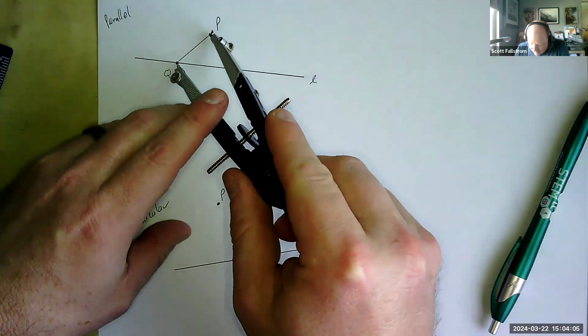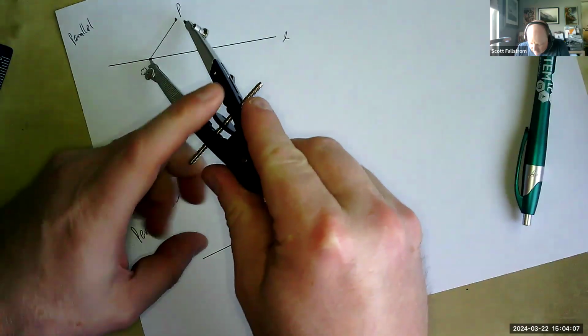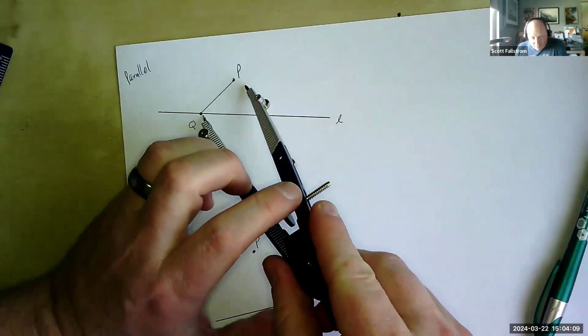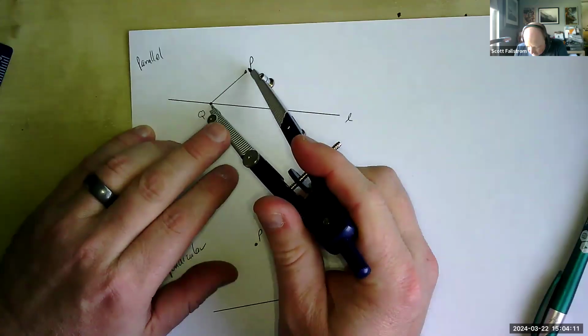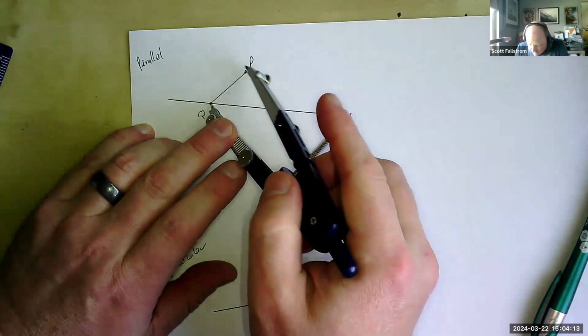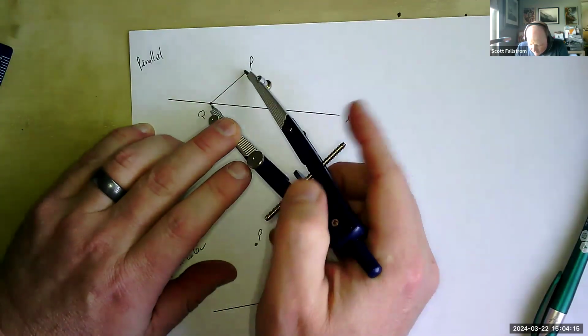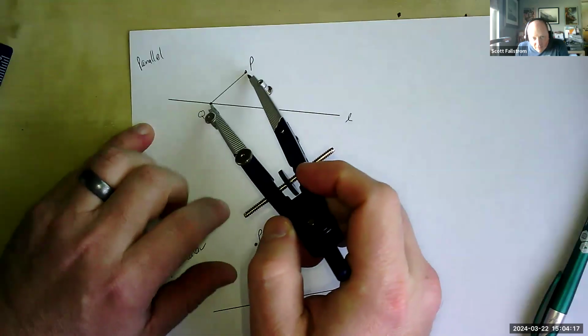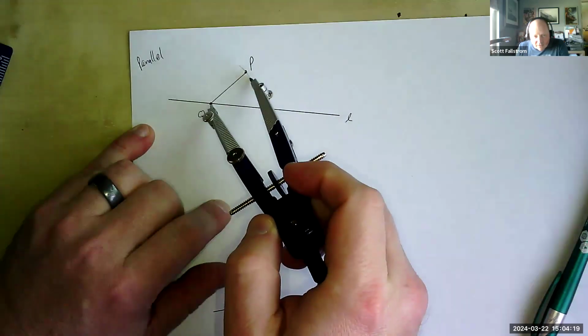Let's see here. Oh, that's close. Not quite. Sorry, my paper's going all over the place. I should have something here that kind of steadies it. Okay, there we go. See that? Goes right through.